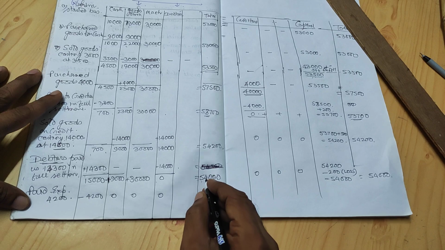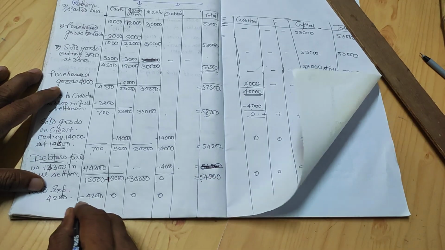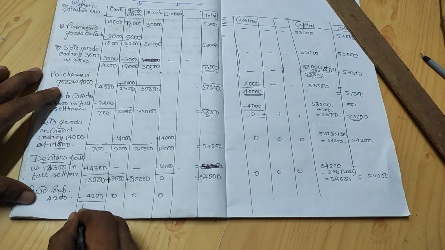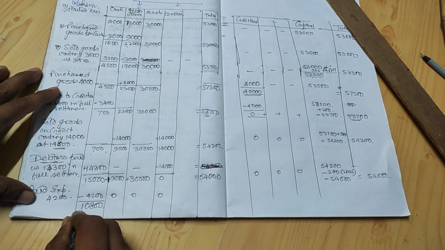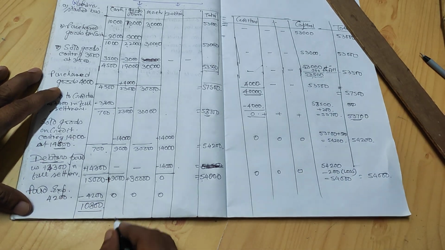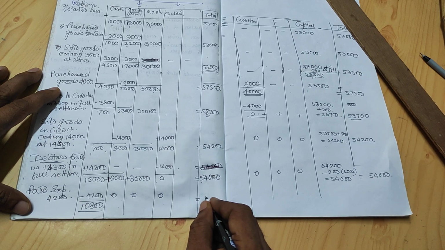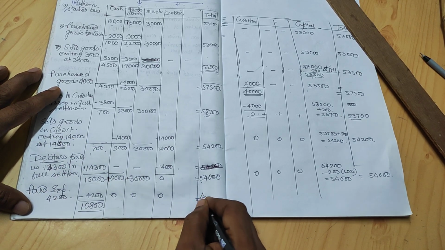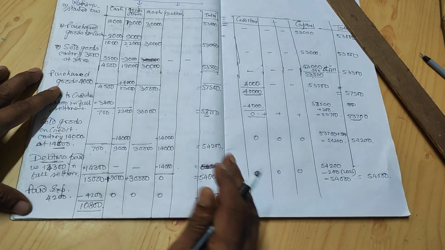So from 54,000 minus 4,200, how much is it now? 10,800 is my cash position right now. Adding, the answer is 49,800. 49,800 is my asset side total.